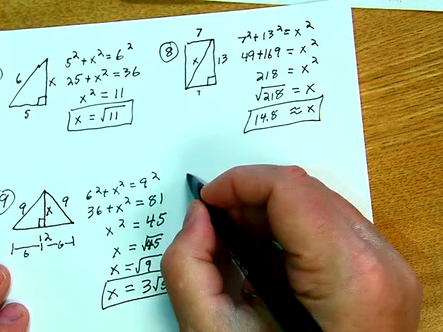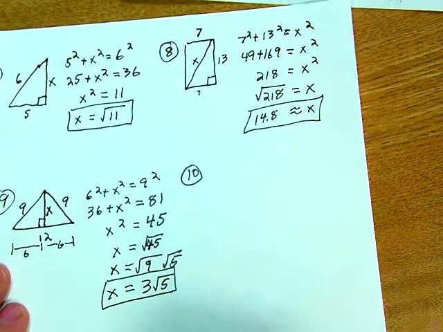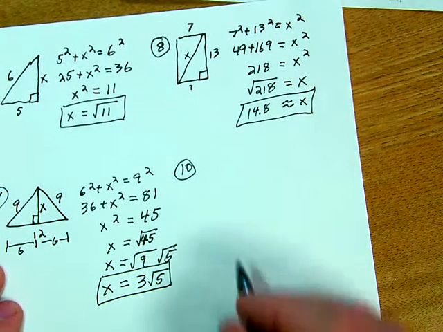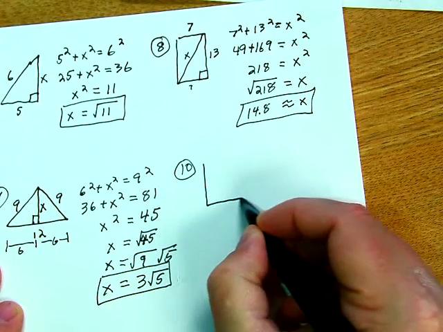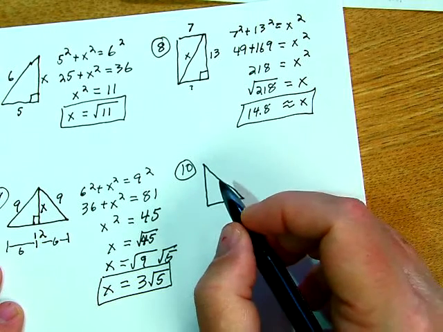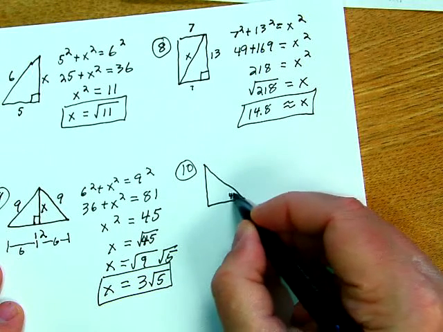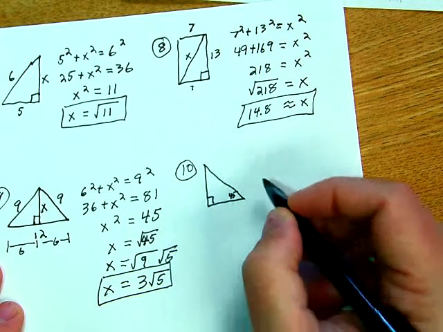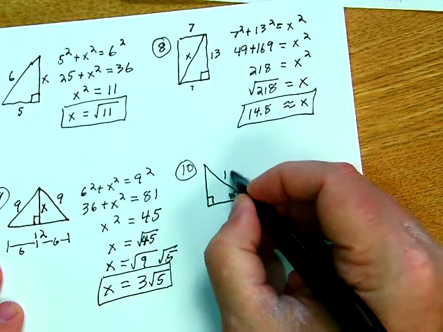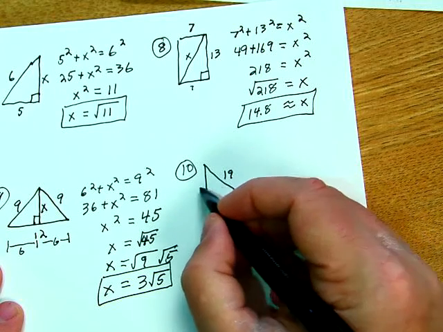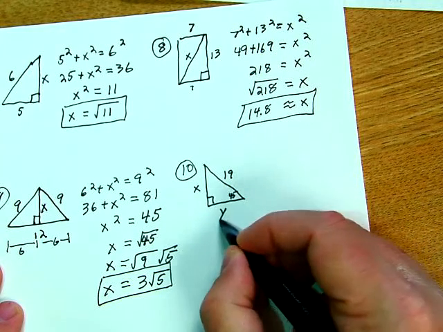Let's try number 10. Number 10, another right triangle. This one, it's not well drawn, but that's 45. This is right. That is 19. And that is x, and that is y.